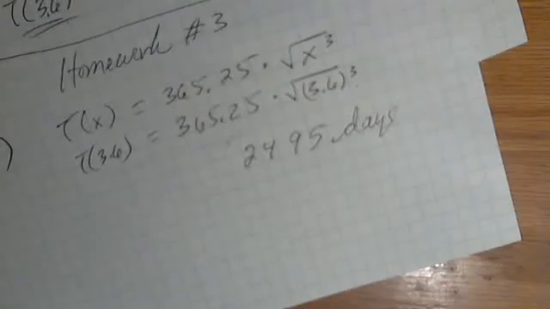Alright, I hit equals, and I get 2,494 and about 8/10, and it looks like in the answer that was given they've rounded to the nearest whole number of days. So 2,495 days if I round to the nearest whole number. And that's problem 14.